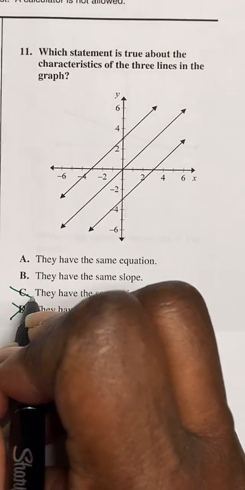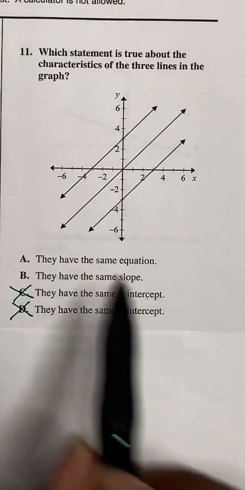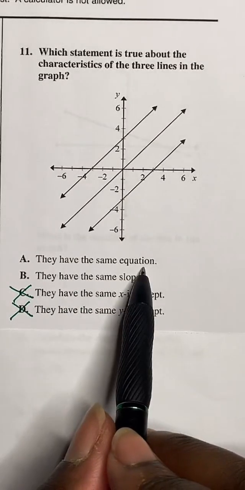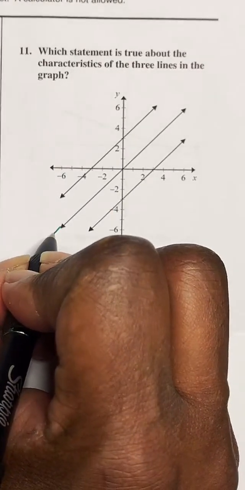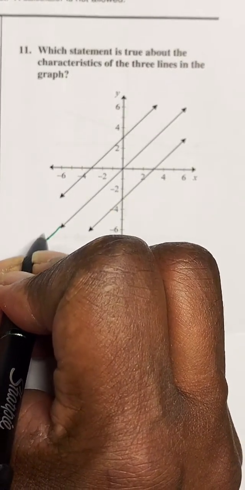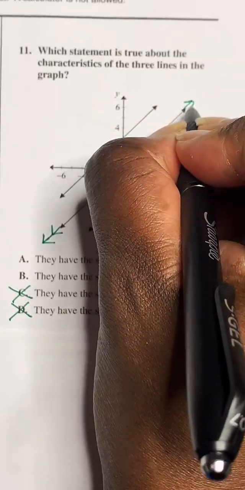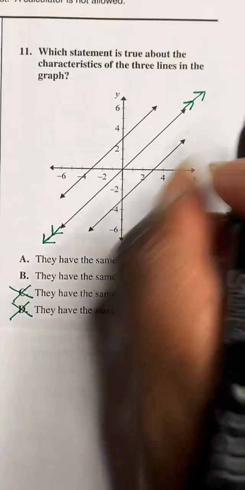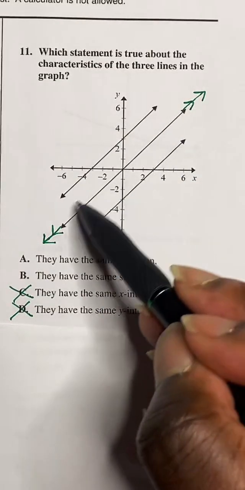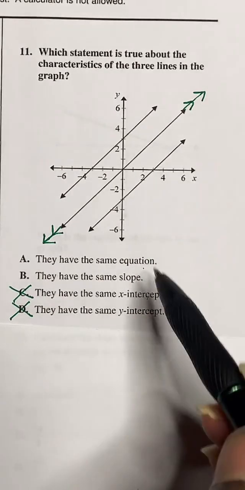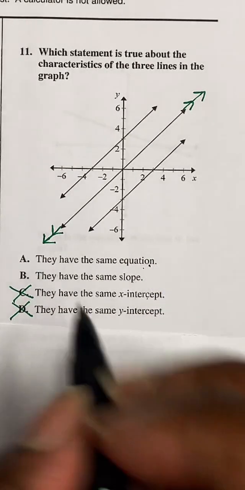So that's gone. They have the same equation. If they were the same equation, you would probably see something like this, with like 3 arrowheads in one line. That means all 3 of those equations will overlap on one line if they had the same equation.